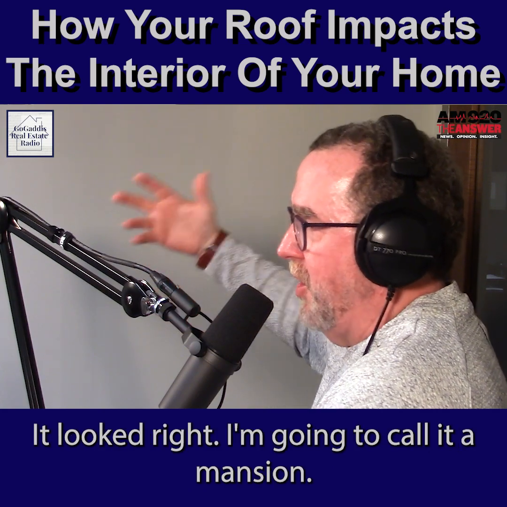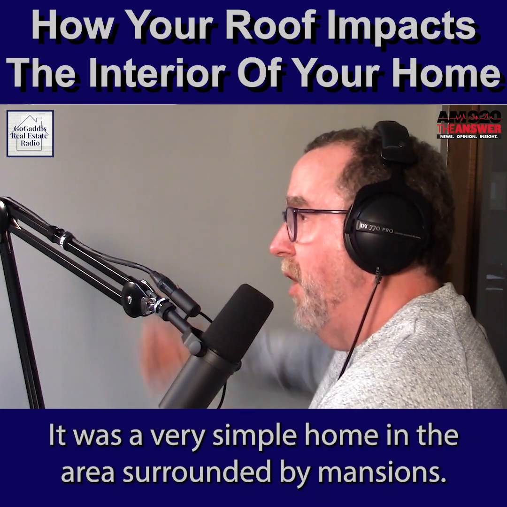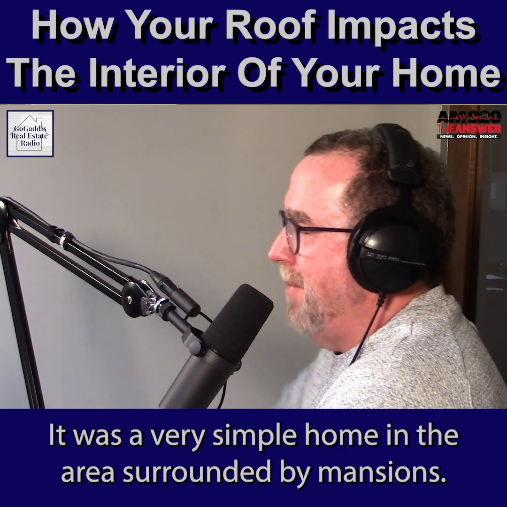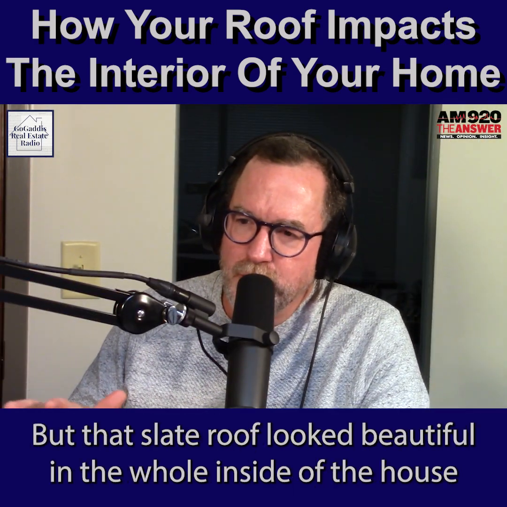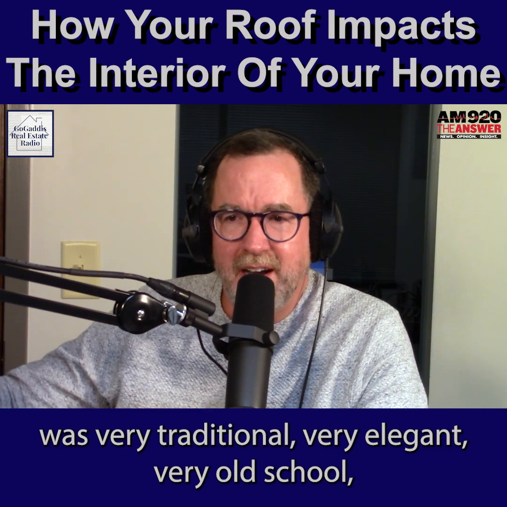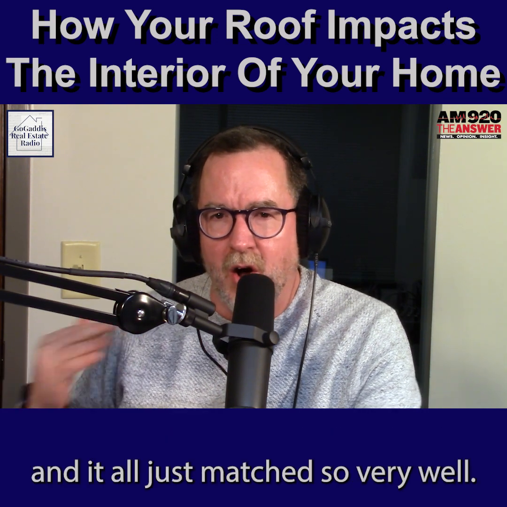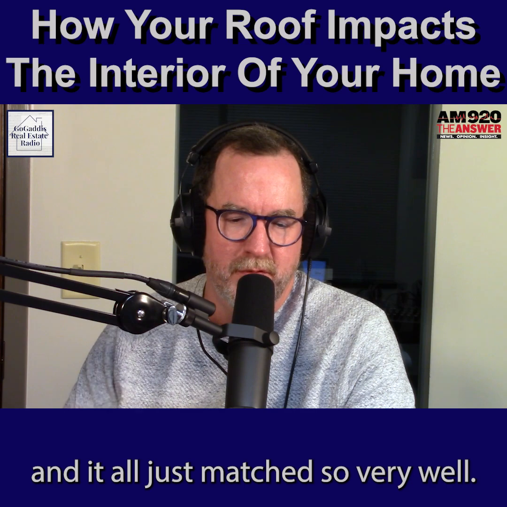It looked right. I'm going to call it a mansion. It wasn't a mansion. It was a very simple home in the area surrounded by mansions, but that slate roof looked beautiful, and the whole inside of the house was very traditional, very elegant, very old school, and it all just matched so very well.